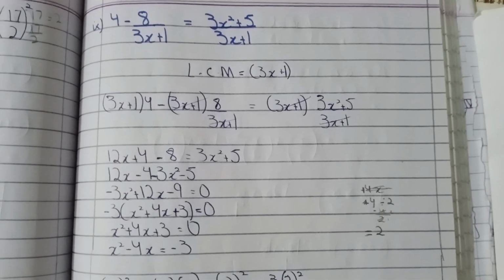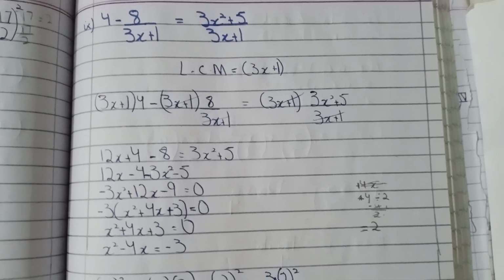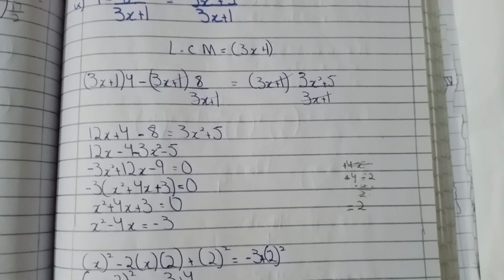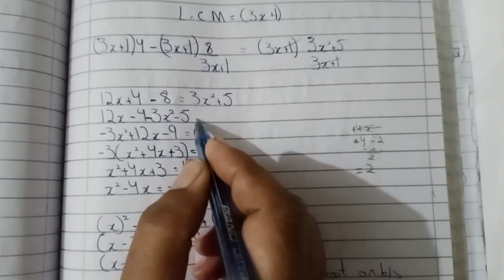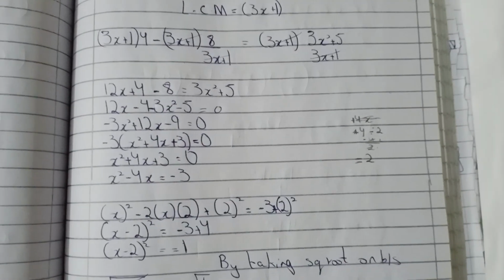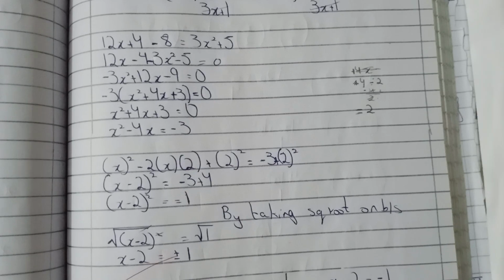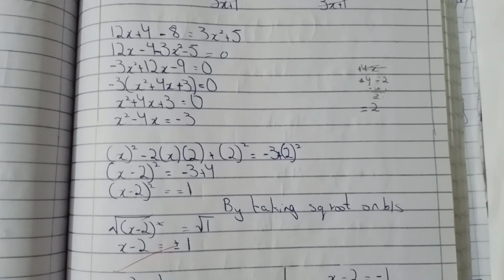After doing the cancellation, we are getting 12x plus 4 minus 8 equal to 3x square plus 5. We have to bring all the values on the left side, and we are getting 0 on the right side, and we will get minus 3x square plus 12x minus 9. We can take minus 3 common, and minus 3 will go on the right side and it will become 0.